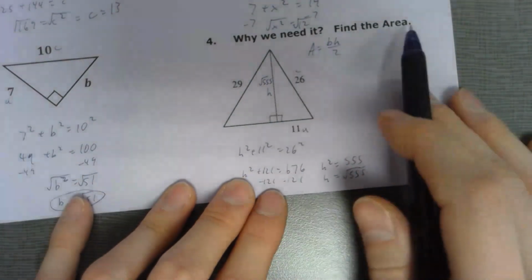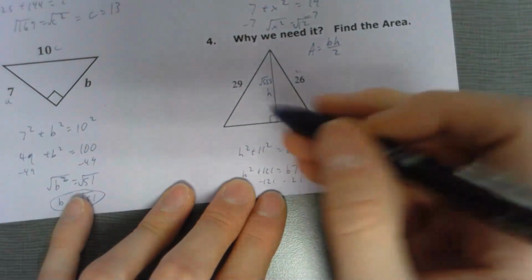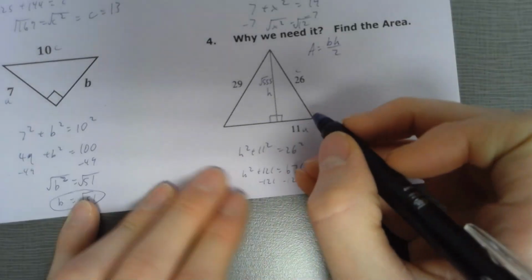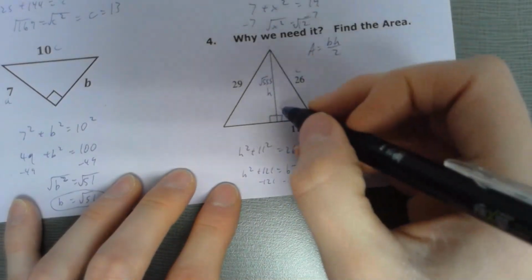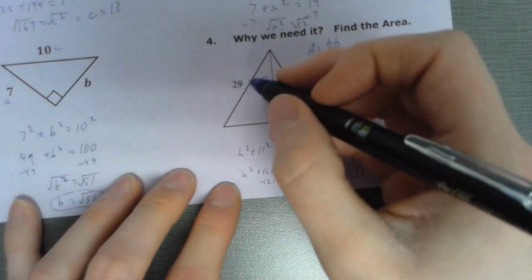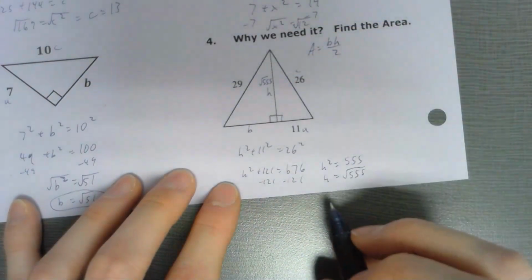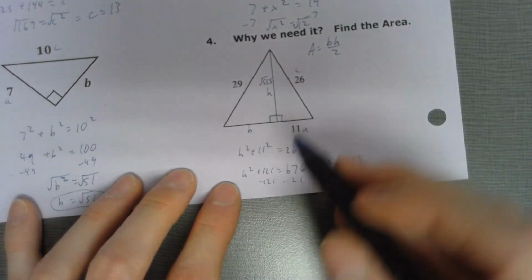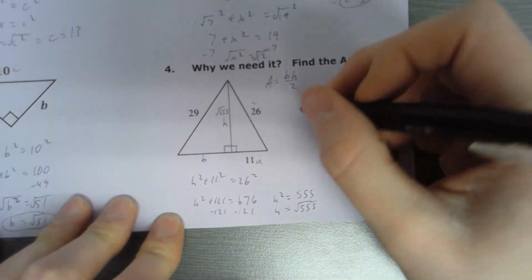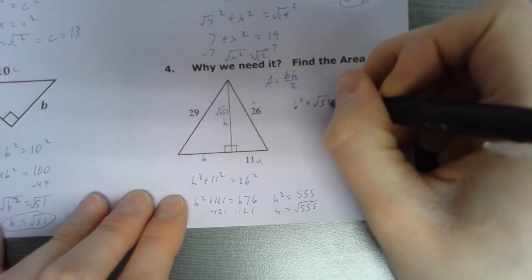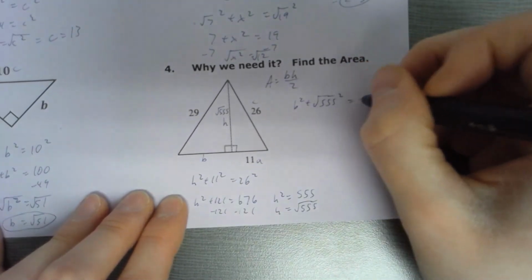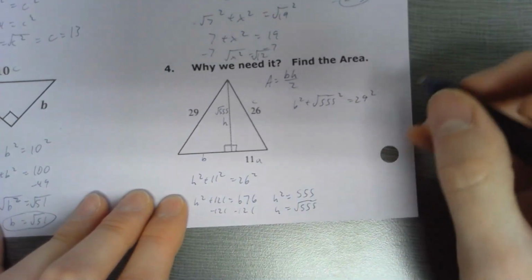In order to find the area, I'm also going to need to know the base, which is this full side length. And if I know the height, and I know this side length is 29, I can find this other side here. So I could say B squared plus the square root of 555 squared equals 29 squared.